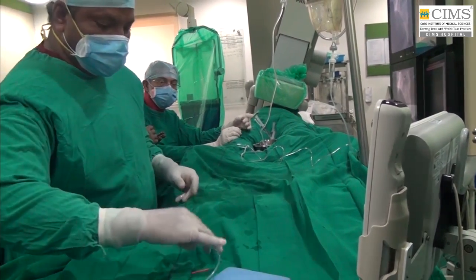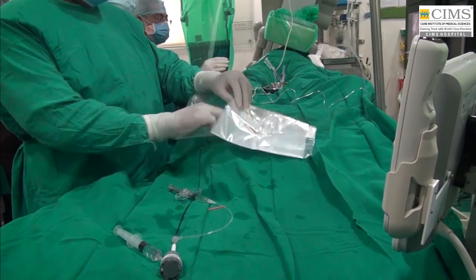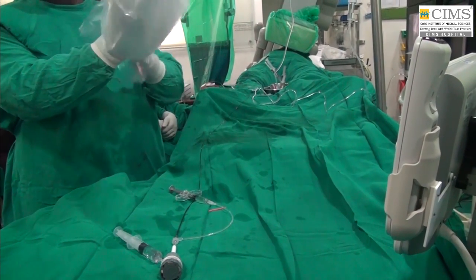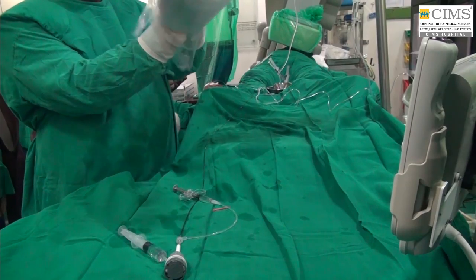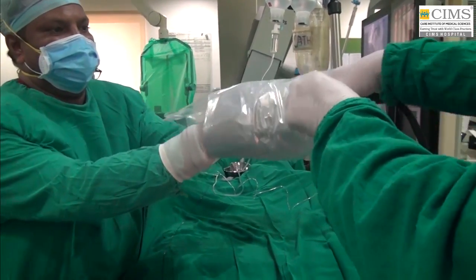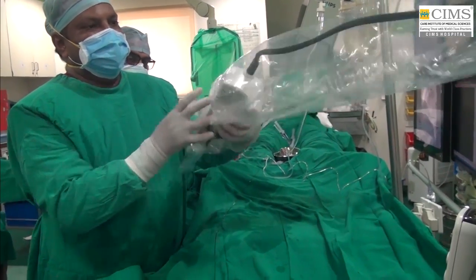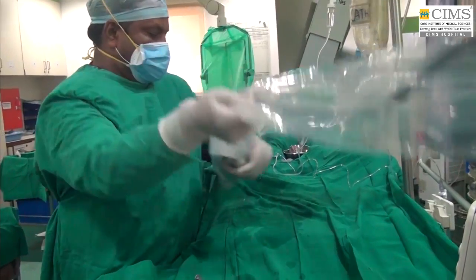And when it's purging, you will see a small jet at the tip of the catheter. Second thing is proper sterility. So you have to use a sterile cover to connect it with the dock. It's called the dock cover. And through the dock, we connect it to the console.